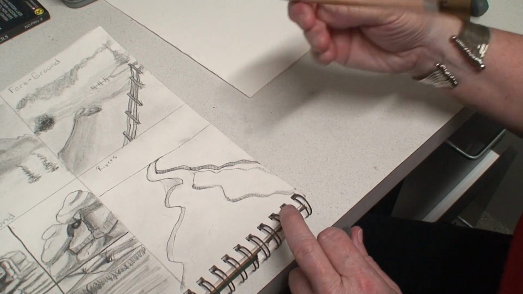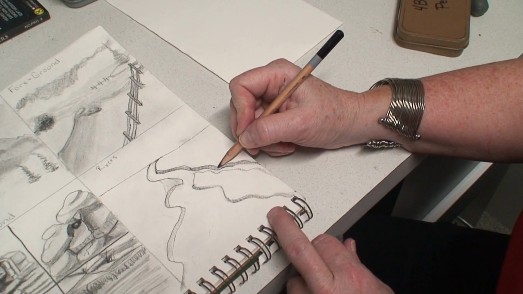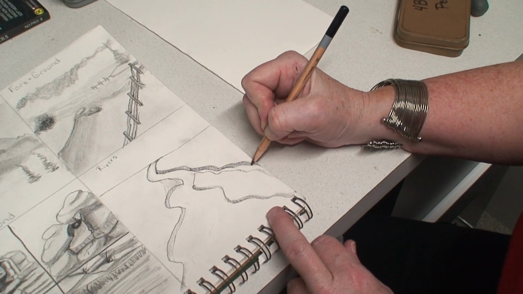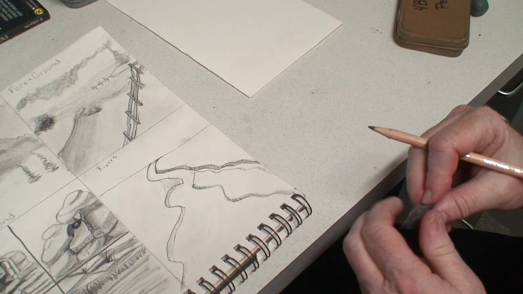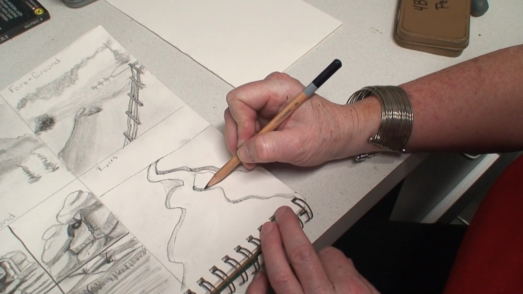Doesn't have to, but it can, as if that is an area that is dropping down. Okay, so now I've got the edges of my land settled where I want them to be.